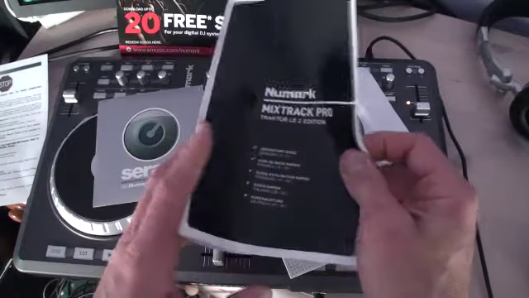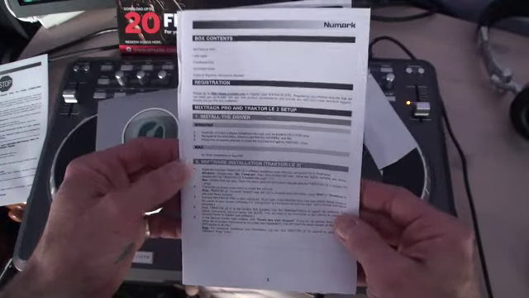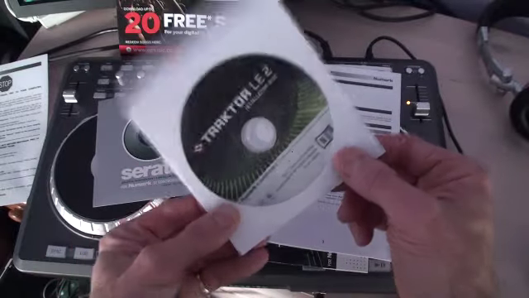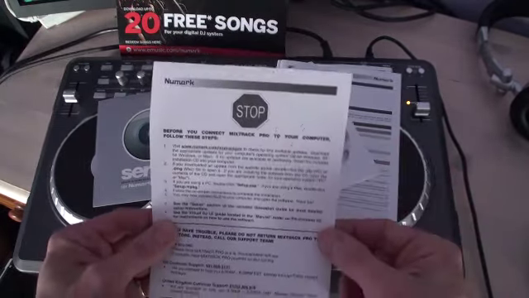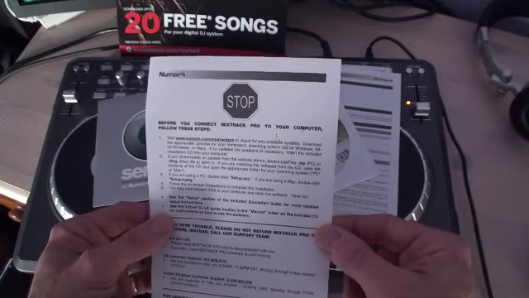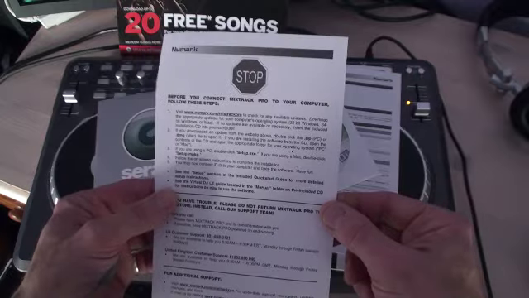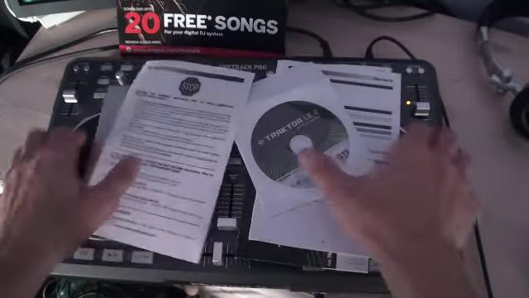It's always important to read the instructions, and in here it clearly states if you're using PC to install the driver software first, which is there. And also, stop. Before you connect Mix Track Pro to your computer, follow these steps. You need to go to the Numark website and check for any available updates.